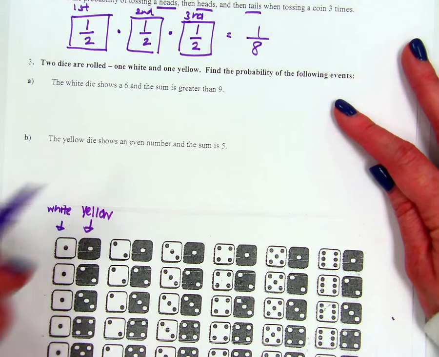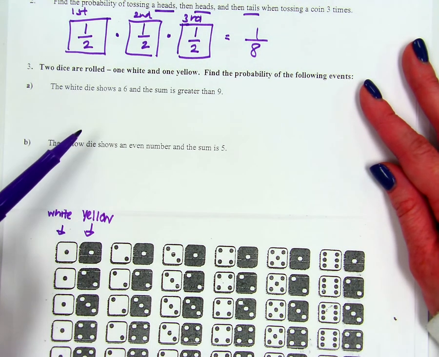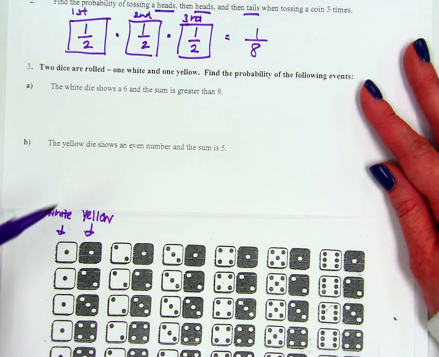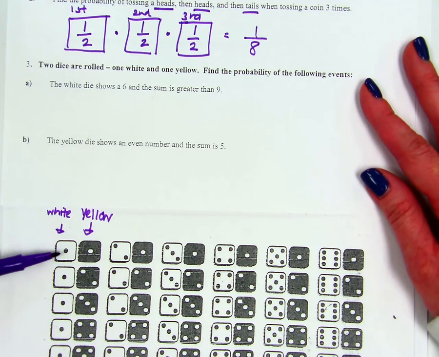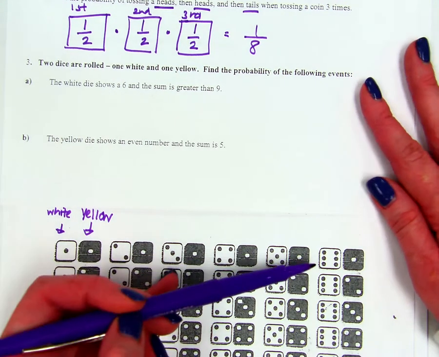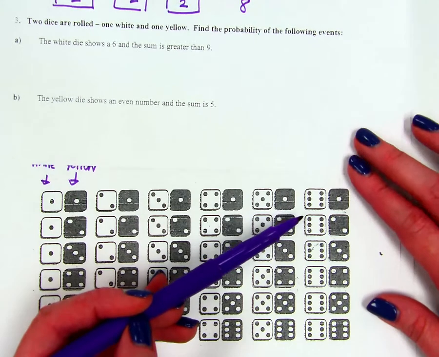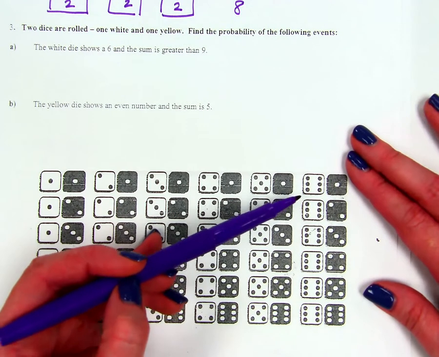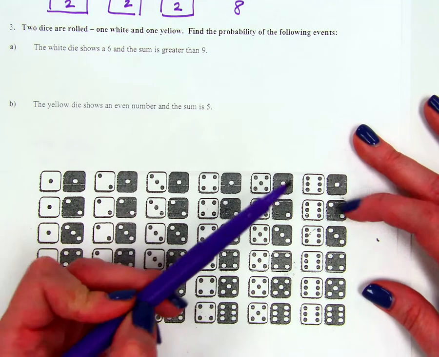So it says for the first one, the white die shows a 6 and the sum is greater than 9. So you're going to look at your sheet right here, and you're going to look for all of the places you have a 6 for your white. So we have 1s, 2s, 3s, 4s, 5s, 6s. So here we have a 6 for our white. Let me scroll up so you guys can see that. So 6 for our white here, and then it also says, and the sum is greater than 9.